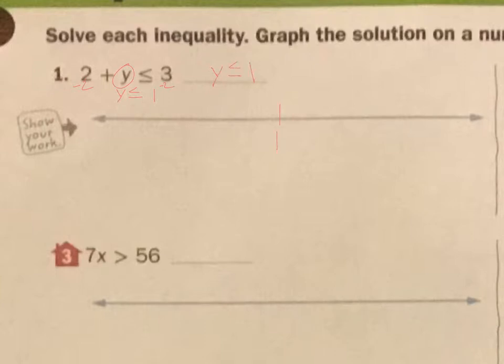So let's do 1, 2, 3, 4, this is 0, negative 1, negative 2. Okay, now it's going to be equal to or less than 1. So it's going to be a closed dot because it could be 1. But now I have to go less than, so I'm going to go this way. So let's see if that works. I'm going to pick 0. Is 0 less than or equal to 1? Yep.